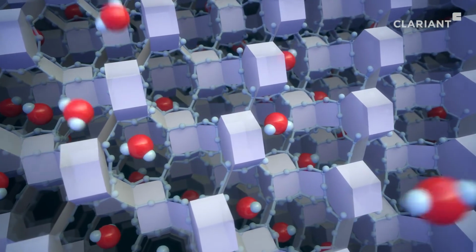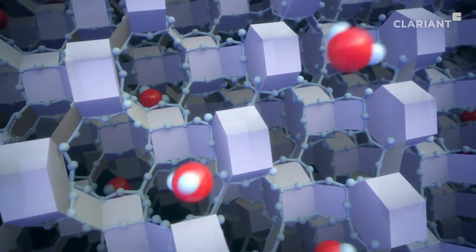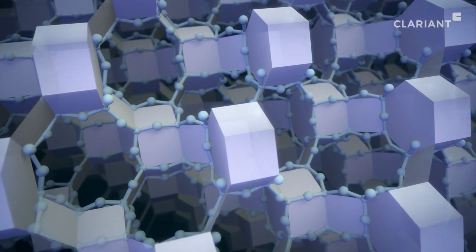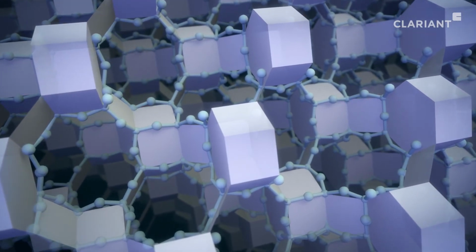The process is reversible and sustainable. The water molecules can be removed from the zeolite material so that the process can be repeated as often as required.